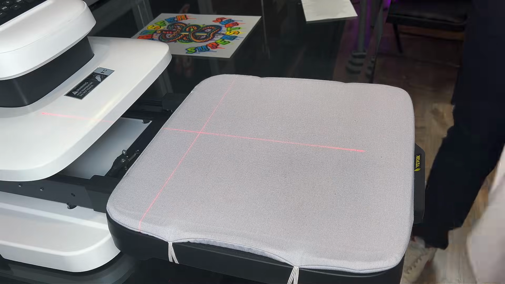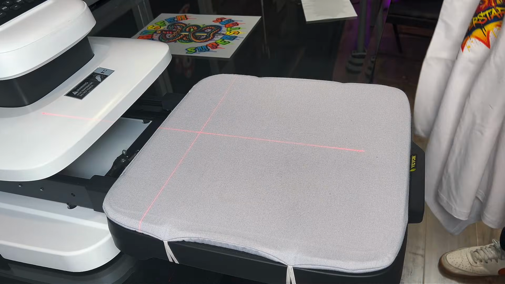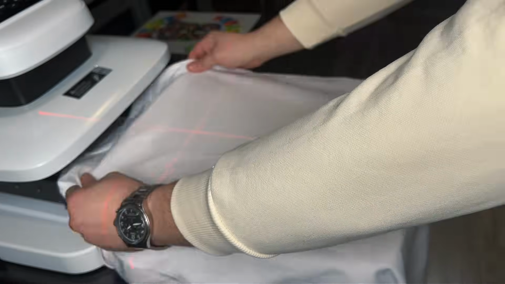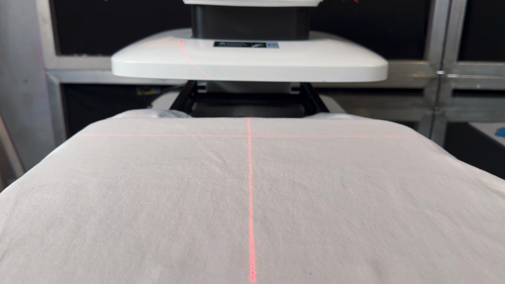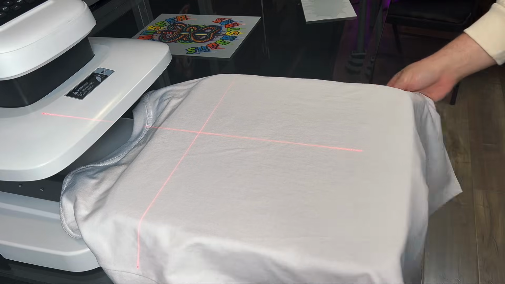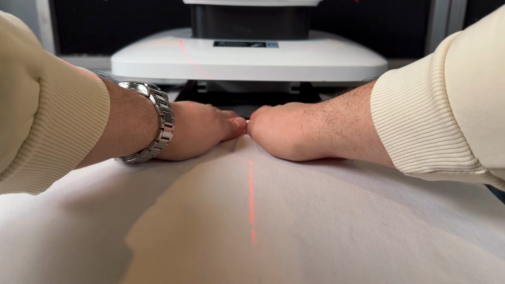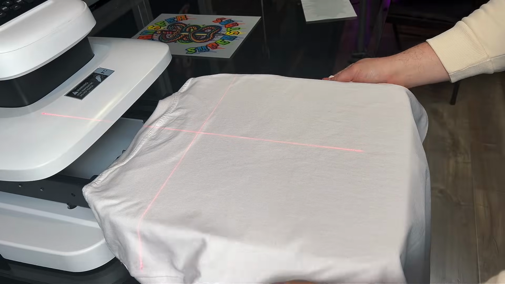Now what we're going to do is get the back pressed. Since we have our laser already lined up here, it's going to help us go for a guided point. So let's go up from the collar right here. It's going to be a little different, guys, because the collar looks like it's almost bleeding through.